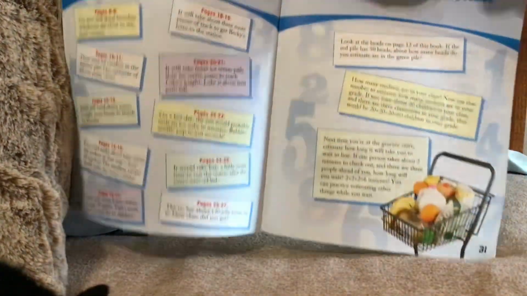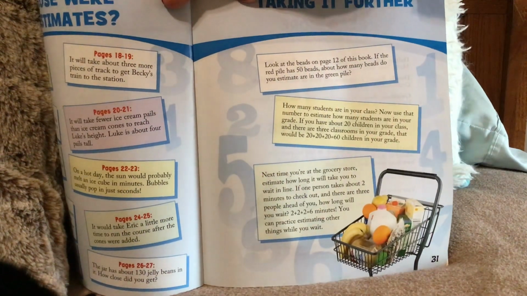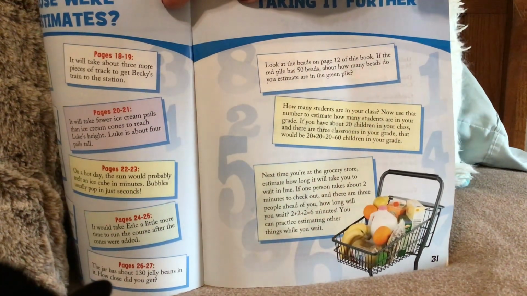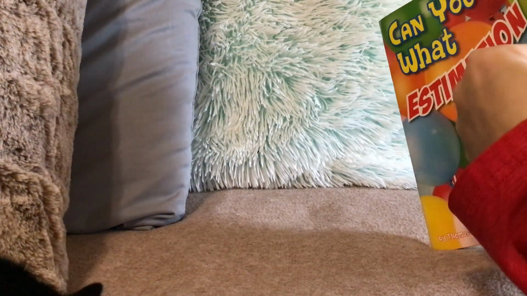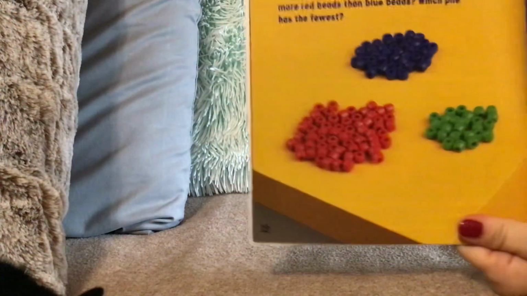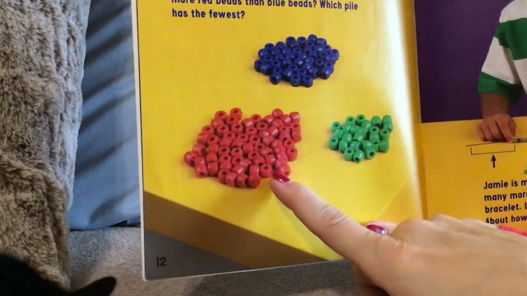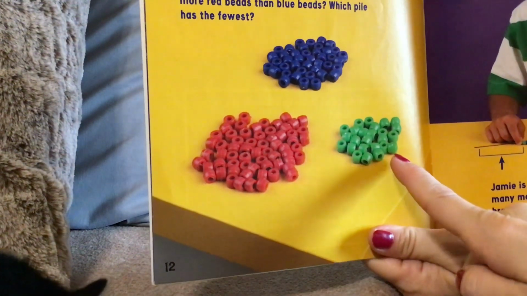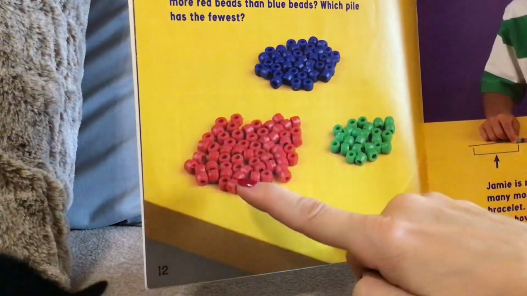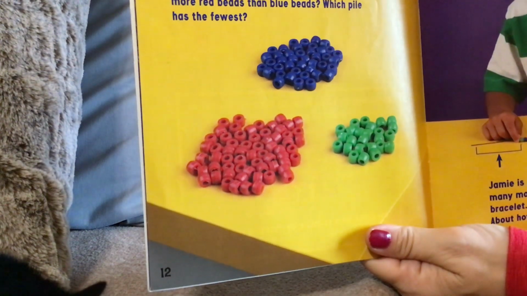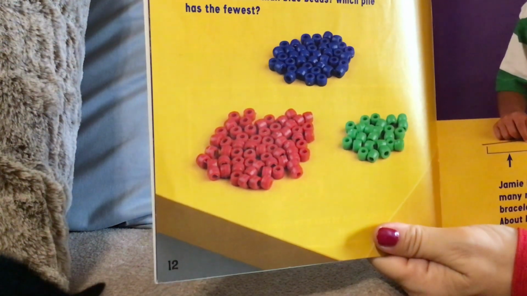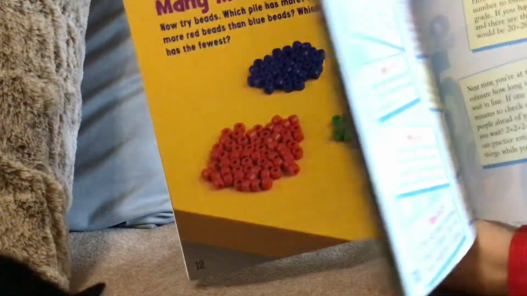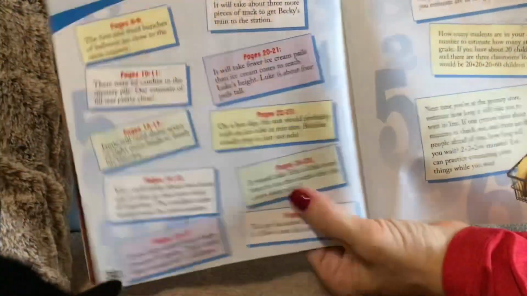Taking it further. Look at the beads on page 12 of this book. If the red pile has 50 beads, about how many beads do you estimate are in the green pile? That's page 12. So 50. About how many of these green ones do you think would go in this pile here? You can pause it if you want to count for sure.